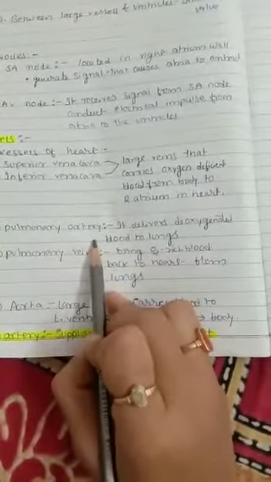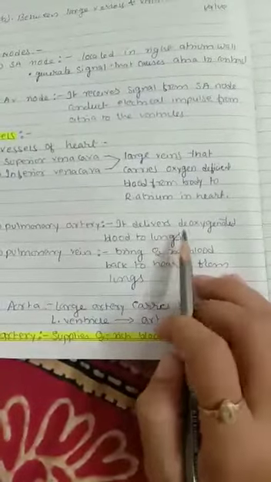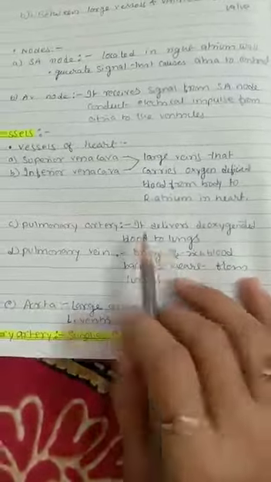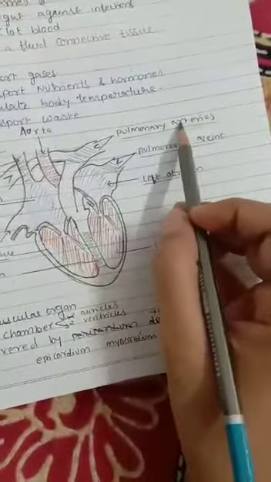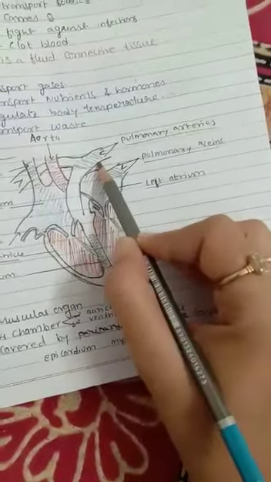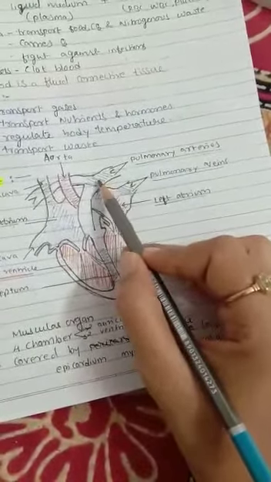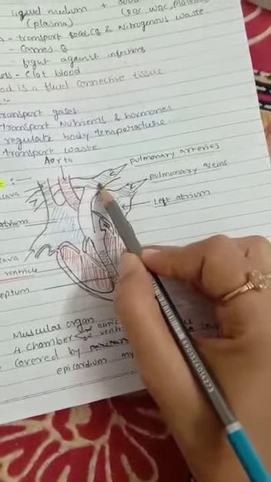Then pulmonary artery. The pulmonary artery delivers deoxygenated blood to the lungs. Let us now see the pulmonary artery. This is the pulmonary artery, and it carries blood from the heart to the lungs.